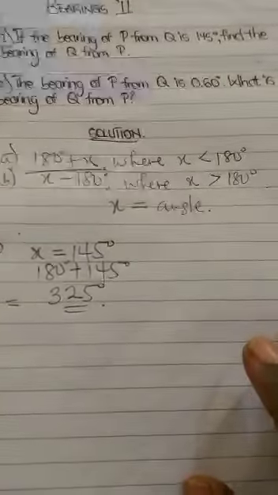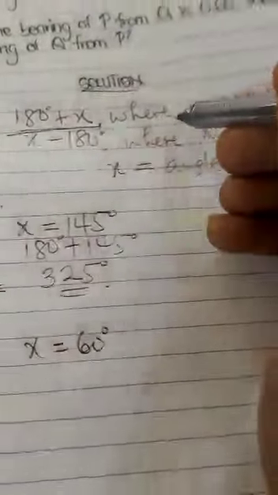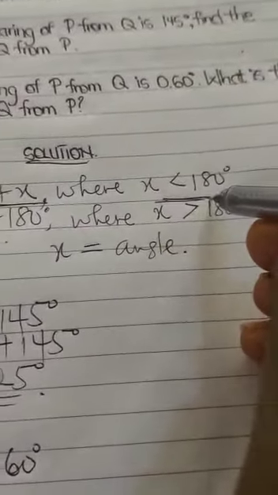Very simple. Let's go to our next question. The bearing of P from Q is 60 degrees. What is the bearing of Q from P? So here our x is 60 degrees. So which of the two formulas do we use? We still use the first formula because 60 is less than 180 degrees.